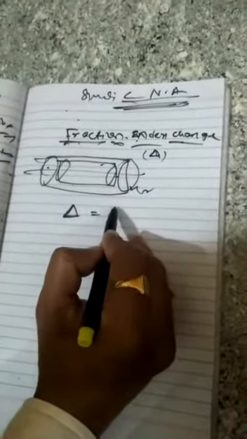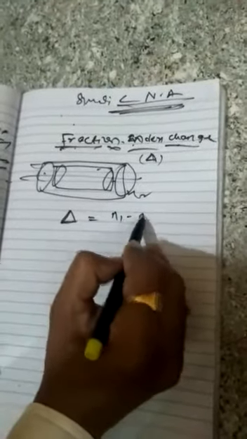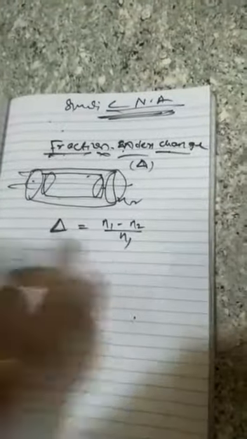For example, in an optical fiber, you take one optical fiber. Okay, this is an optical fiber. Core is there and cladding is there, n2 and n1, all these things are there. The fractional index is determined, or obtained, by the expression n1 minus n2 divided by n1.